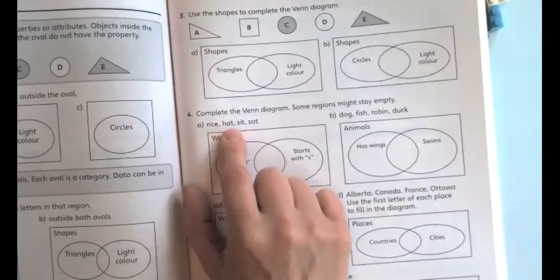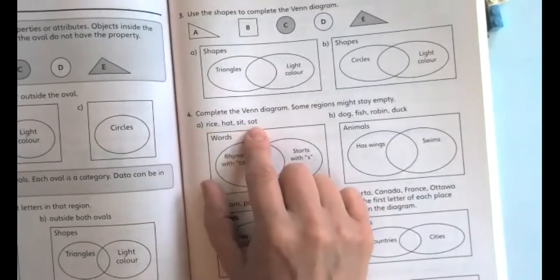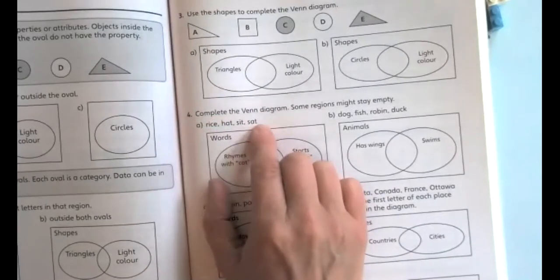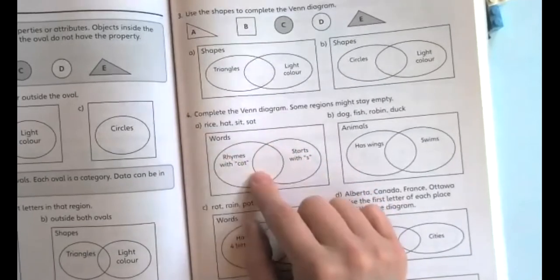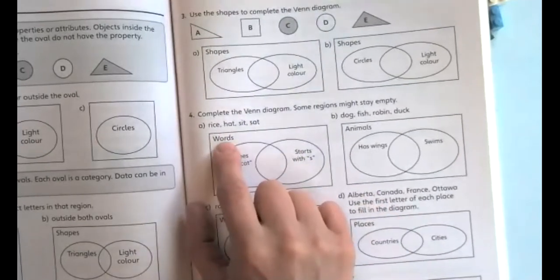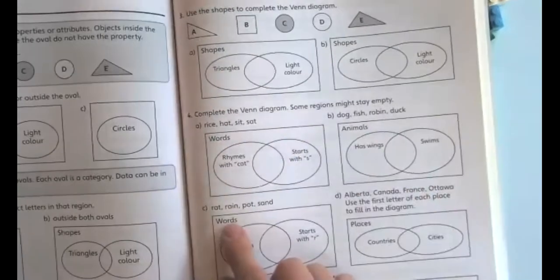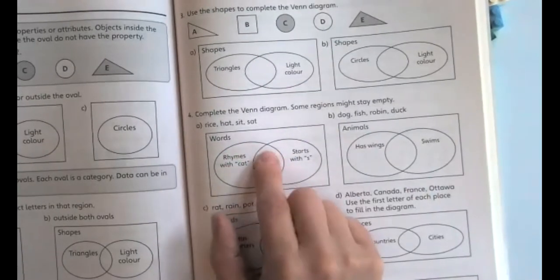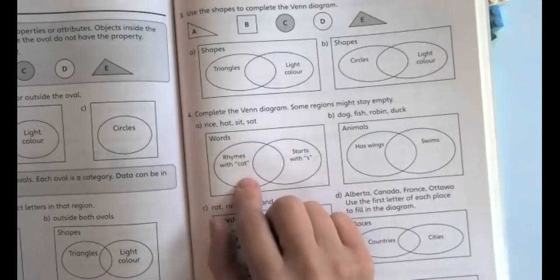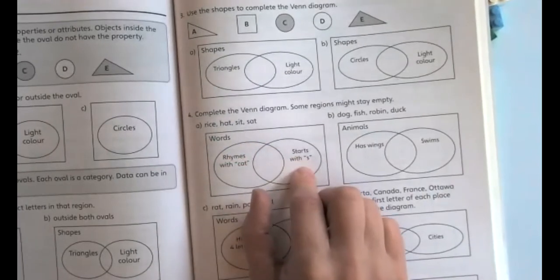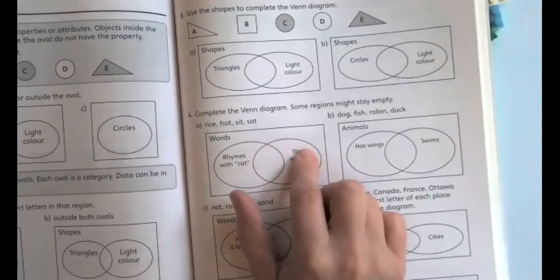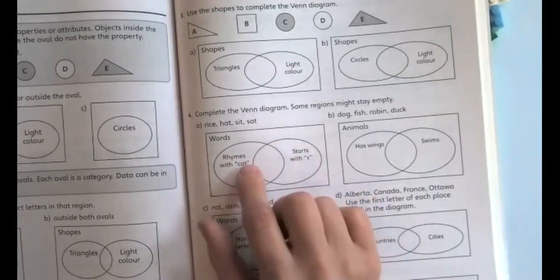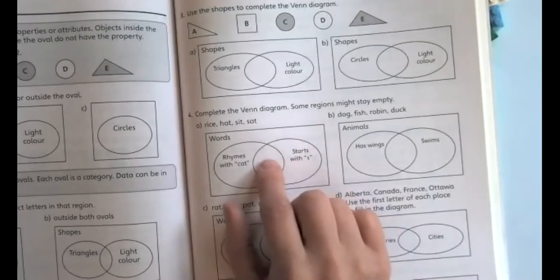So they've got words: rice, hat, sit, sat. That's the data. That's the information you're putting into your Venn diagram. So this is all about words. See, each Venn diagram has its own little title. Okay. So only words that rhyme with cat can be in this oval. And only words that start with S can be in this oval. So if it rhymes with cat and it starts with S, it would be in the middle.